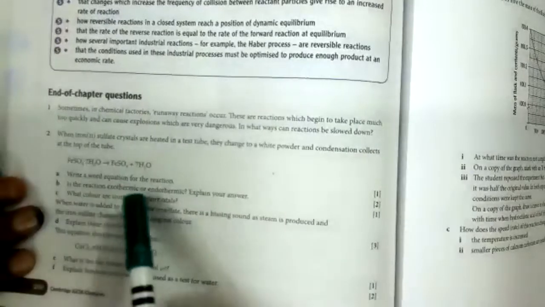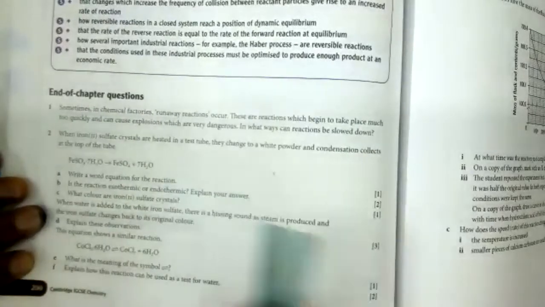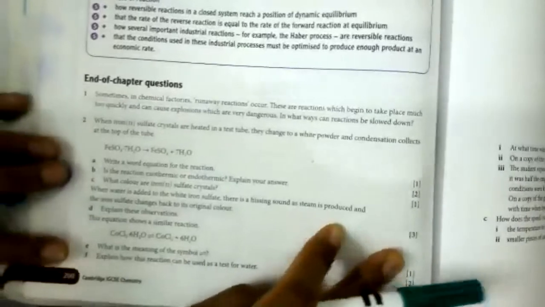Is the reaction exothermic or endothermic? Explain your answer. Now somebody else.